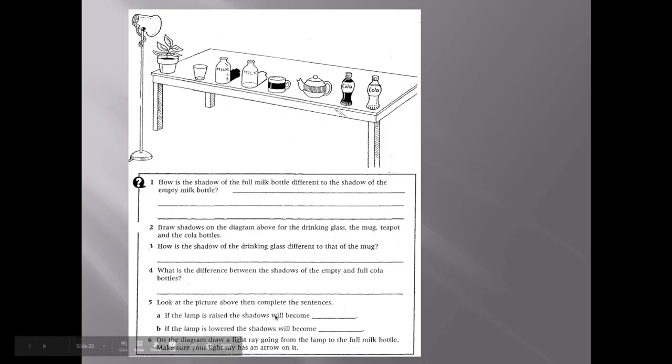What do you think would happen if the lamp is raised? What will happen to the shadow? If a lamp is lowered, that is to say, if a lamp was to be put higher up here or brought lower down here, what would happen to the shadow? Think about that. Think about shadows during the day as the sun changes position in the sky.